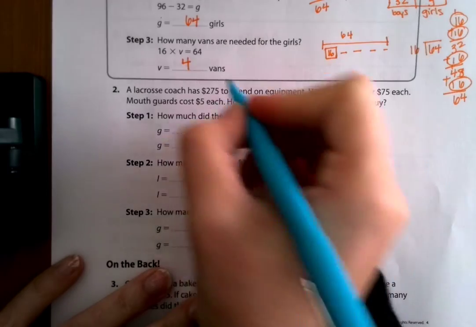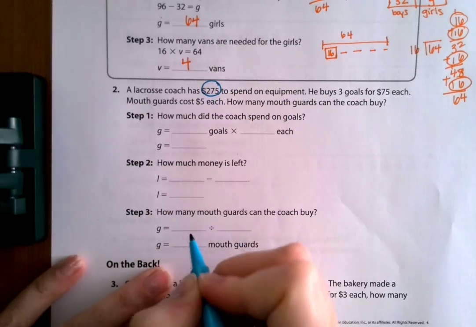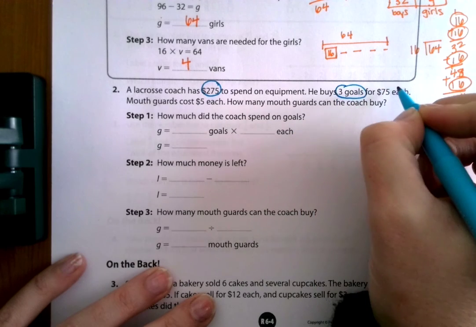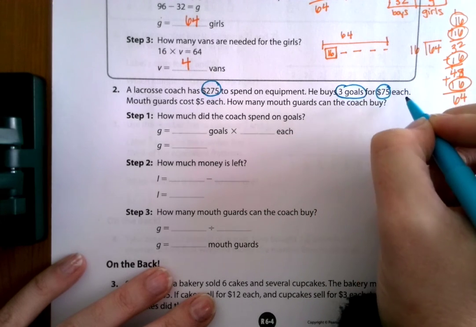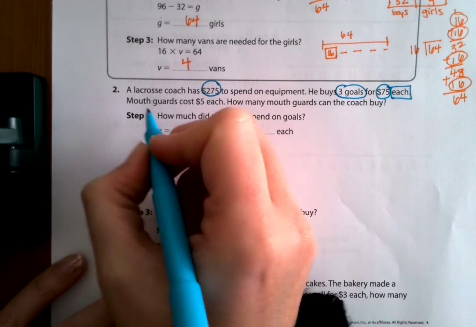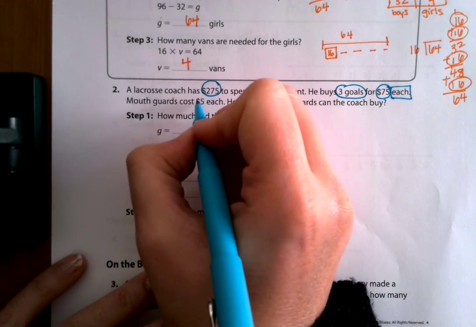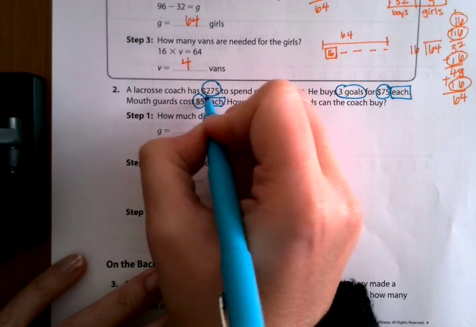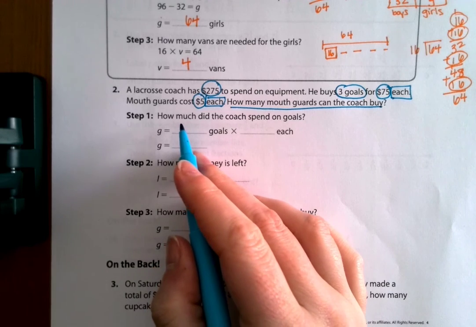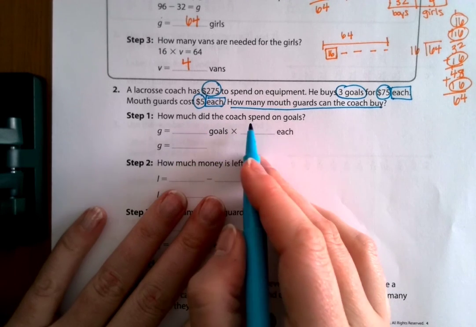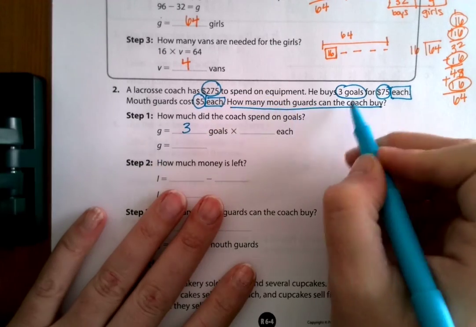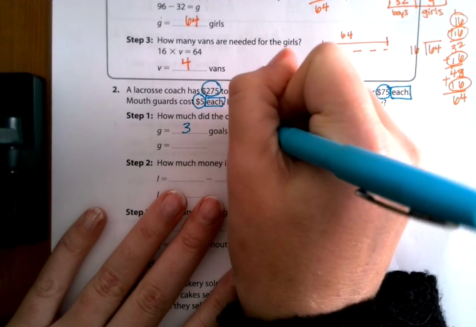A lacrosse coach has $275 to spend on equipment. He buys 3 goals that are $75 each. I'm going to go ahead and box in my each because I know that's a clue word for me. Mouth guards cost $5 each. How many mouth guards can the coach buy? So the first thing I need to figure out is how much this coach spent on goals. And I know he got 3 goals and each goal was $75.